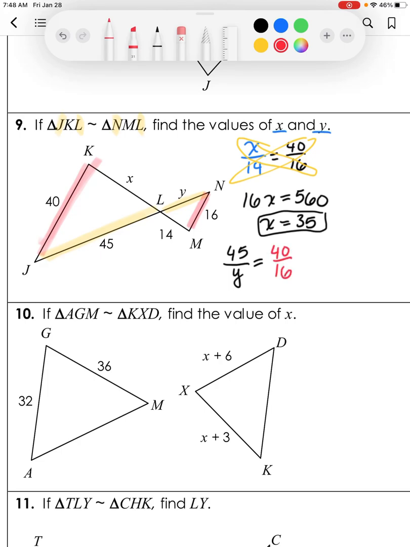Notice the order does matter, since I did 45 and then y, I have to do 40 and then 16 for the other fraction. Cross multiplying, we get 40y equals 720. So y is going to equal 18.